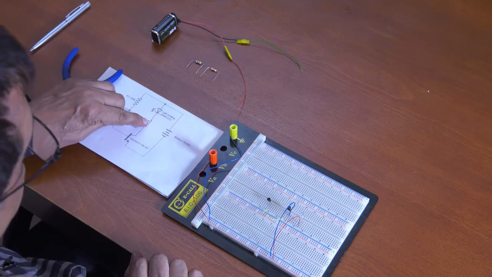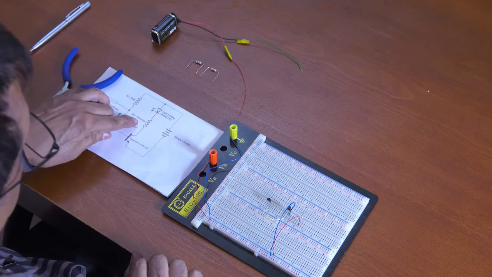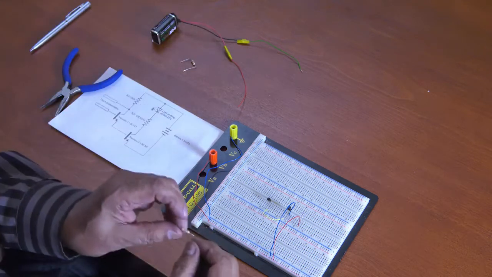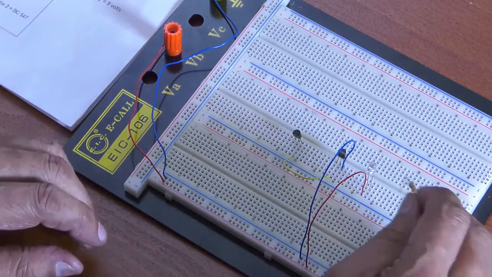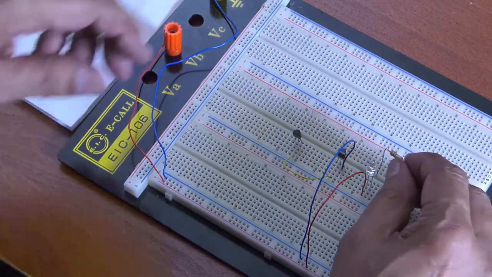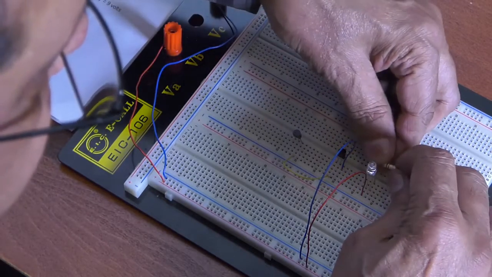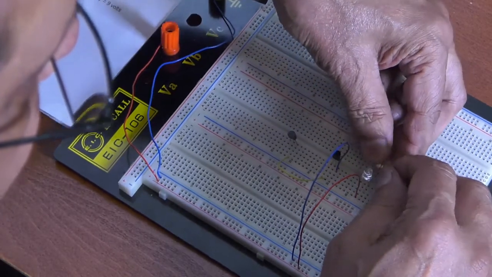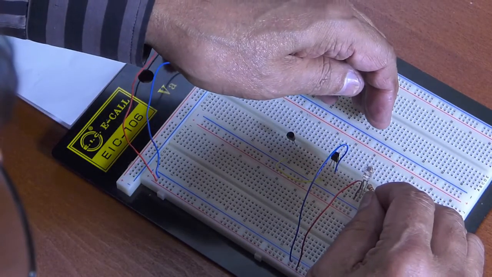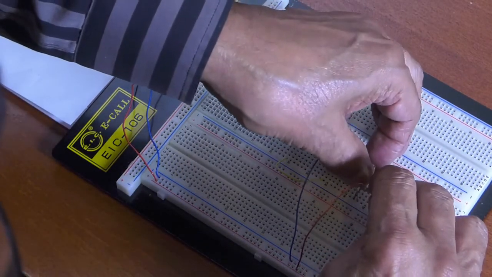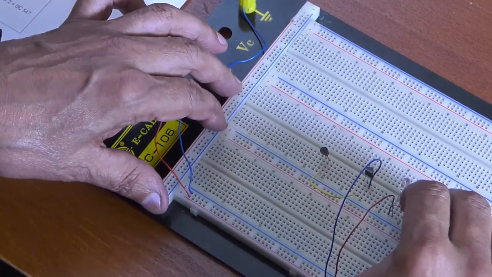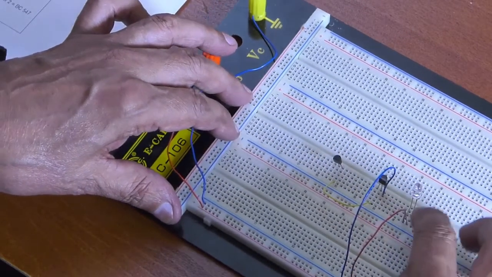My cathode is then connected to a 330 ohm resistor. If you know your color code, you will pick the correct one. Have a look here. So there's my cathode. That top end is the anode. So I'm going to connect my resistor. I can come up that way, or I can go this way. Let's join it here and come back on this side. Like that.